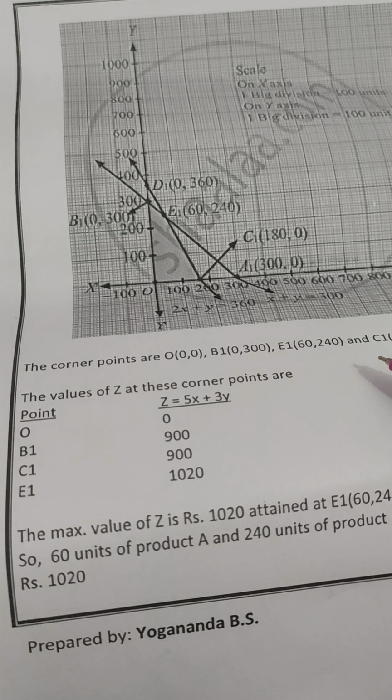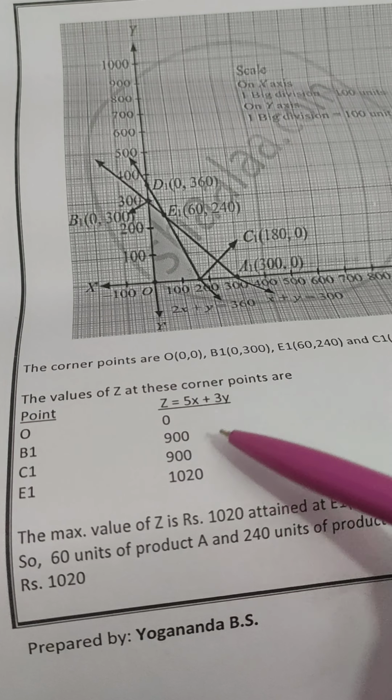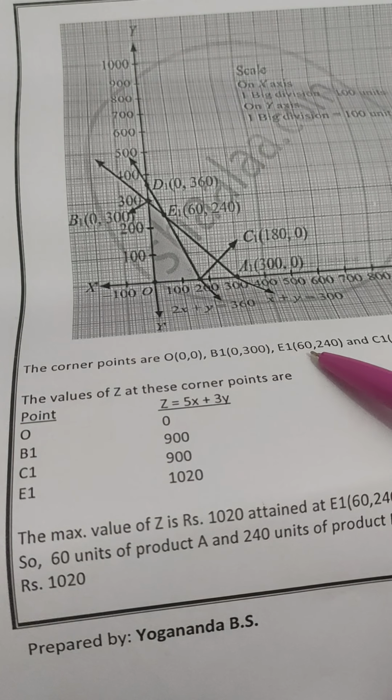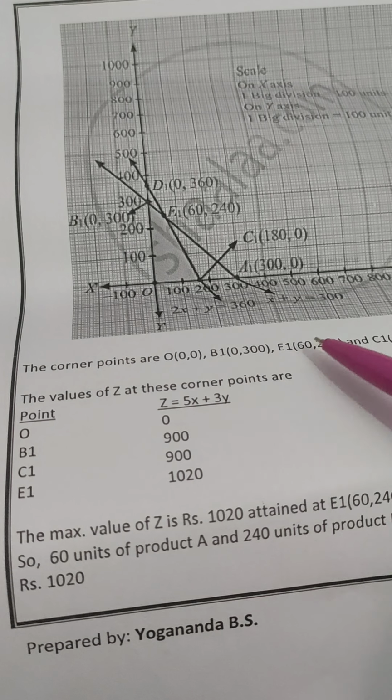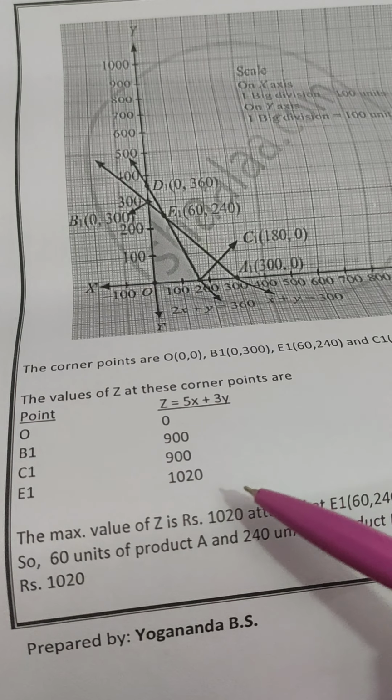Then for point C1 with coordinates 180, 0, I get 900. And for E1 with coordinates 60, 240, substituting x and y as 60 and 240, I get Z value 1020.